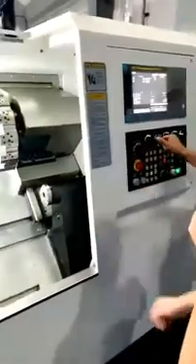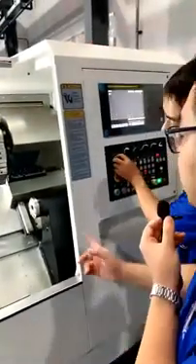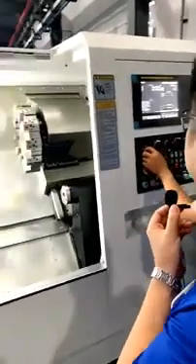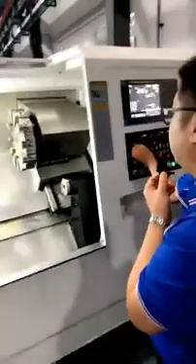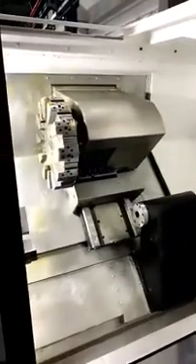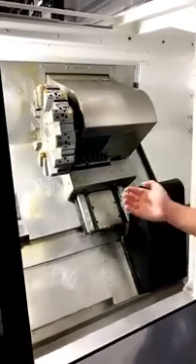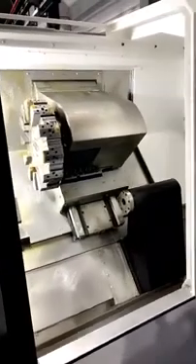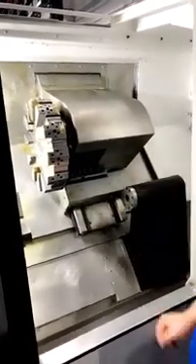So let's see how this is working. Okay, now we are moving the axis closer to the chuck. So this we call the Z axis. So now we switch to X axis. The carriage is moving down to the chuck center.